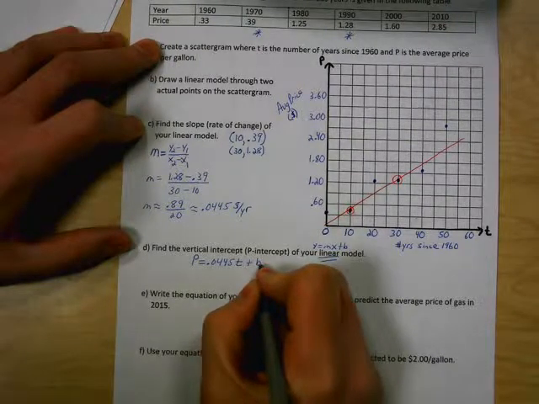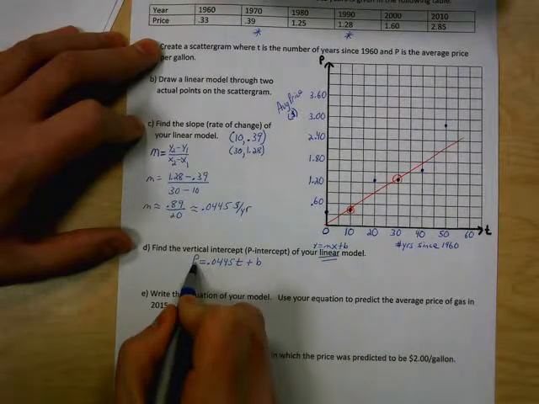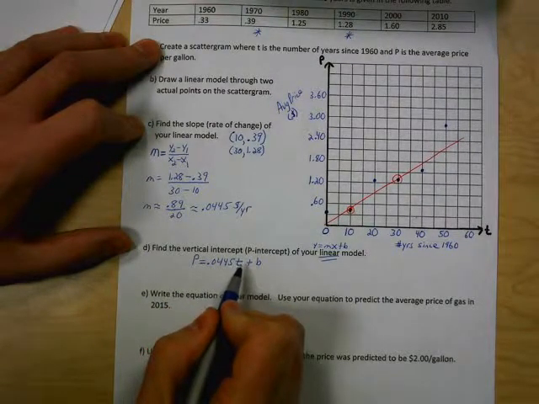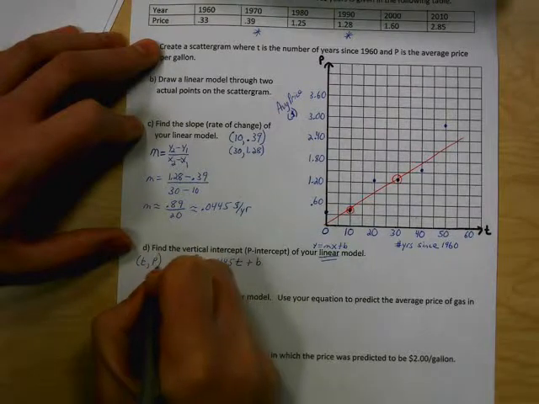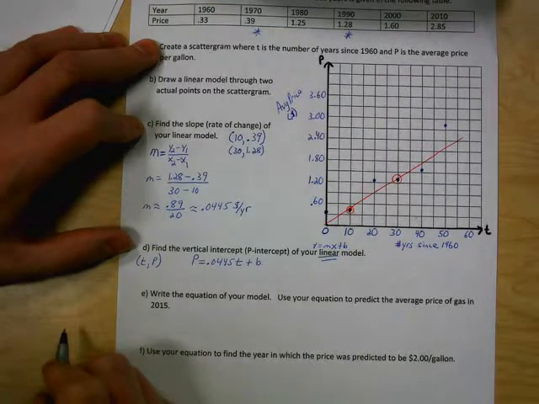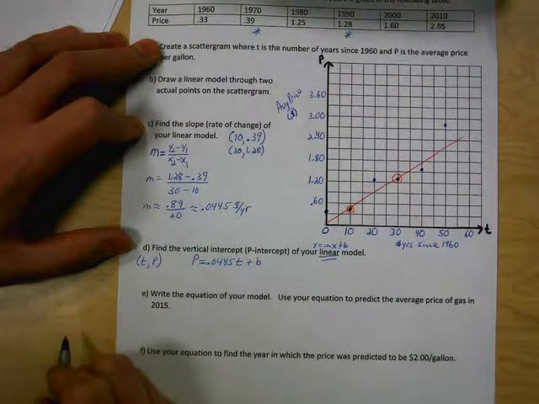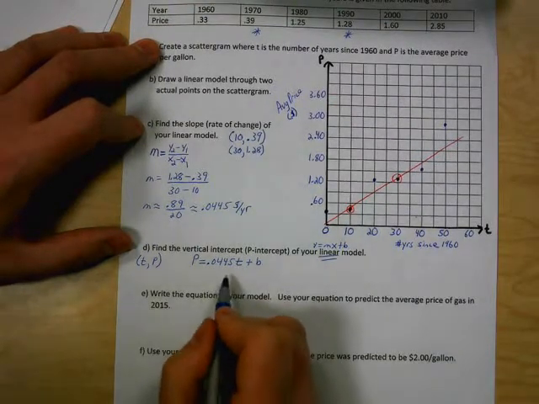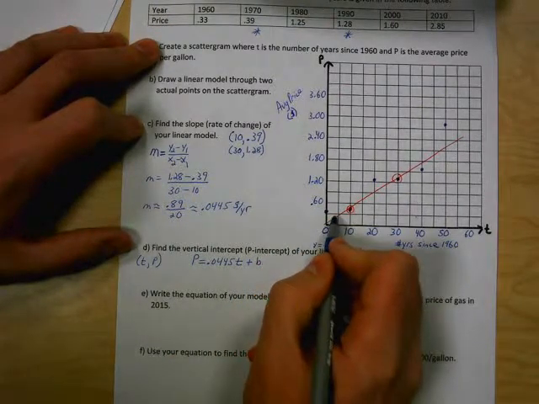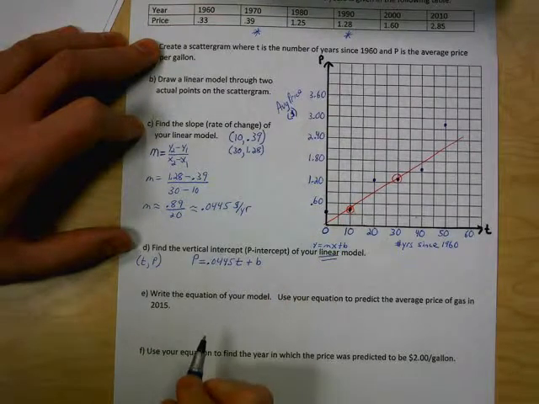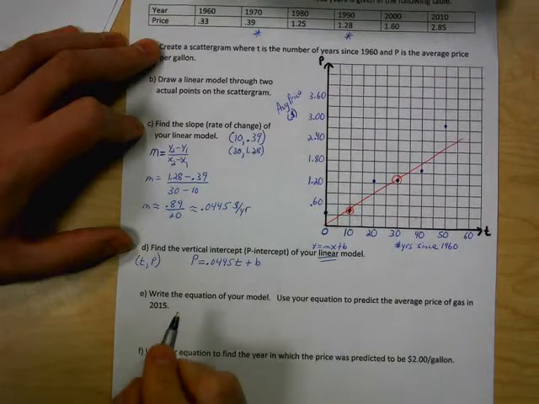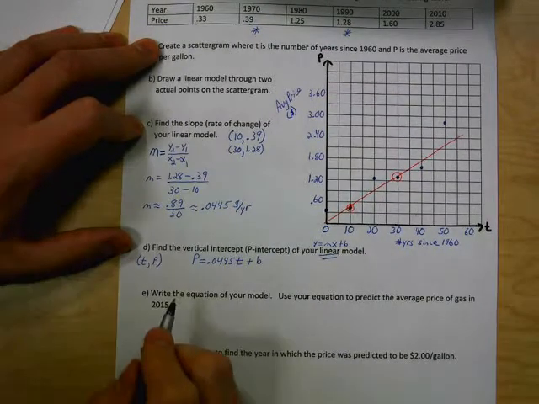The idea here is we have a linear model, and that tells us we have something in y equals mx plus b form. When you see linear, we should be thinking mx plus b. Well, instead of y, we have p for the price, and instead of x, we have t. We know m, the slope, is 0.0445 because we just found it in the previous example. So our linear model is p equals mx plus b.